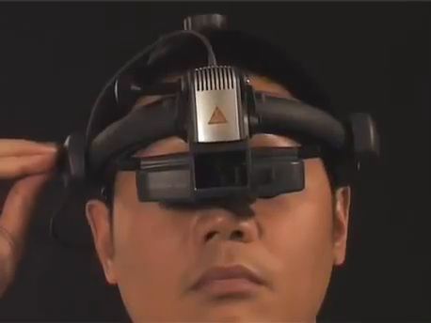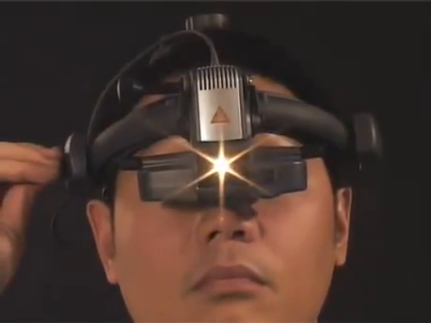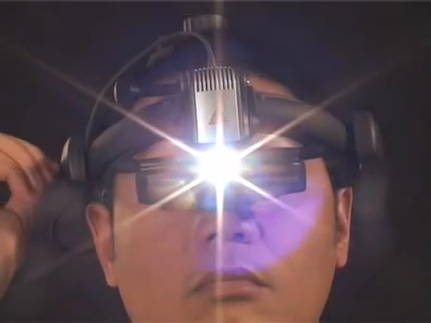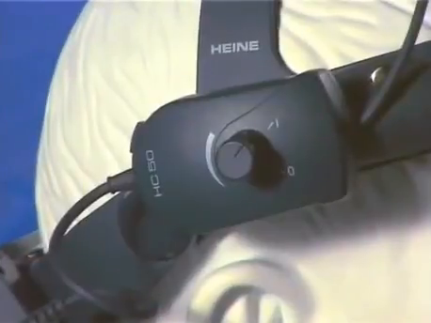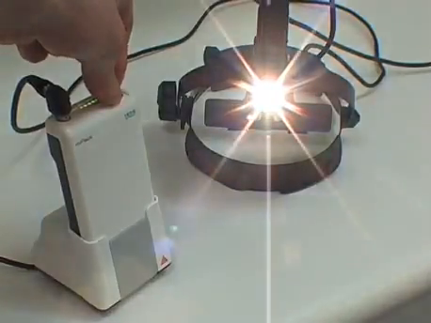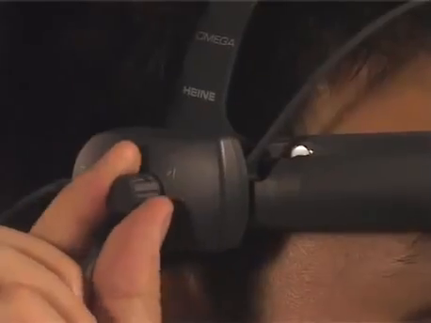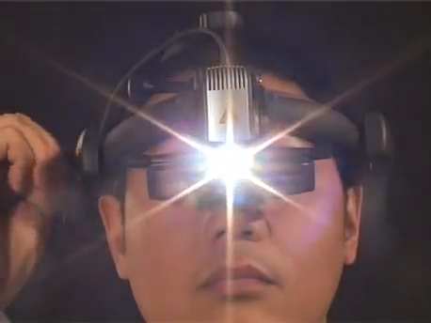Having set up the viewing system, you're now ready to turn on and adjust the light source. There are 5 features of the illumination control. Firstly, the rheostat. On more recent cordless instruments, this is mounted on the headset, although on other instruments it's usually found on the battery or power supply. This acts both as an on-off switch and with continuous adjustment controls the intensity of illumination.